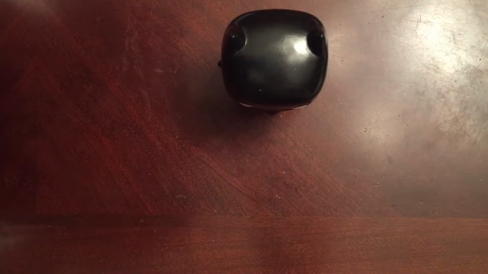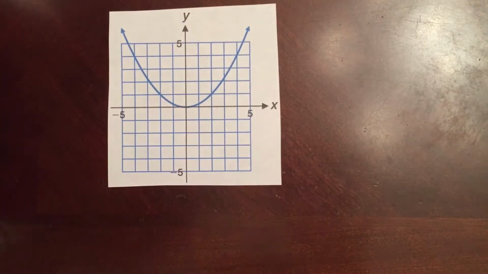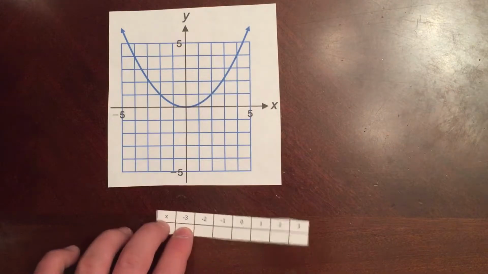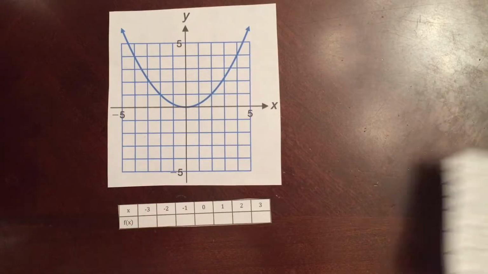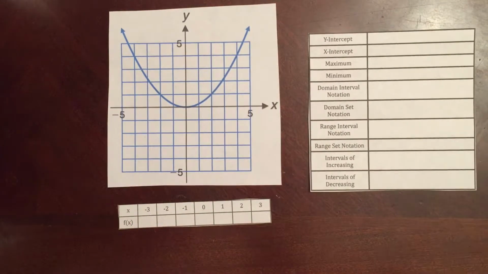We're going to take a look at key features of functions. So we're looking at a graph and a table, and then we're going to identify these key features on the graph and the table. First thing we need to do is identify the y-intercept and the x-intercept, okay? But before we can identify that, we need to fill in our table.